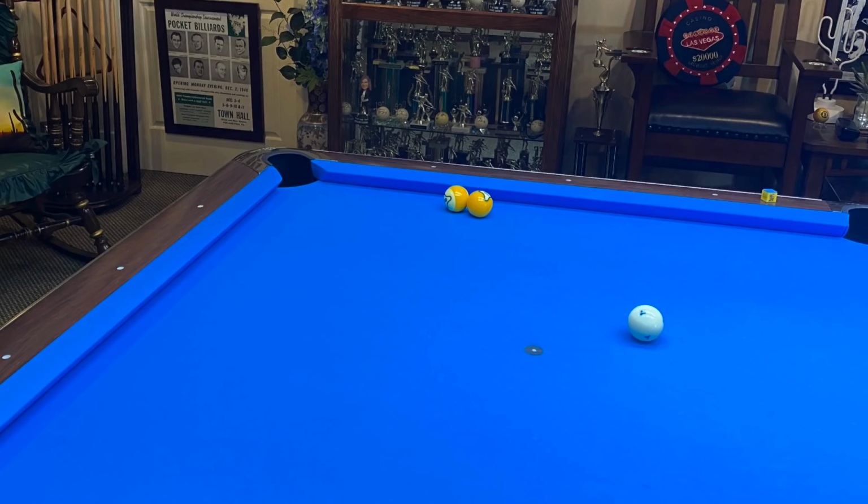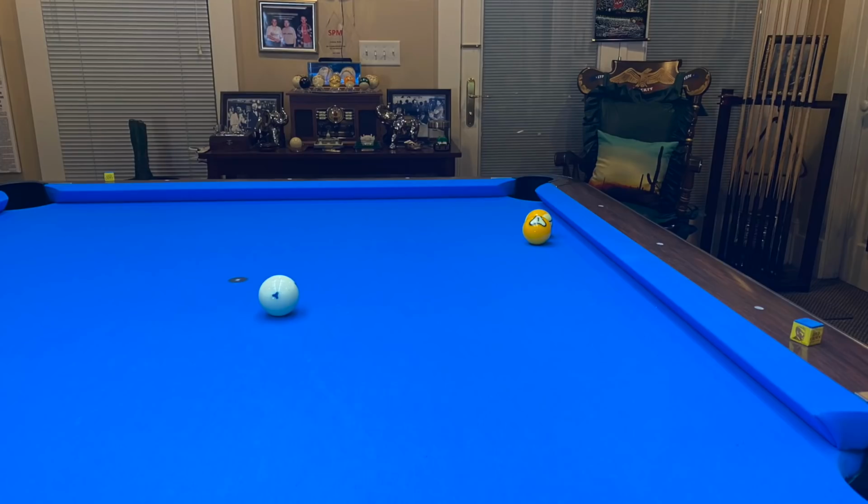This last shot here that we're going to look at is an off-angle combination. A lot of people will go ahead and still try to cut this ball anyway. You know, they try to play it as a combination, and that's completely wrong. If you play it as a combination, you're going to miss this shot every single time.